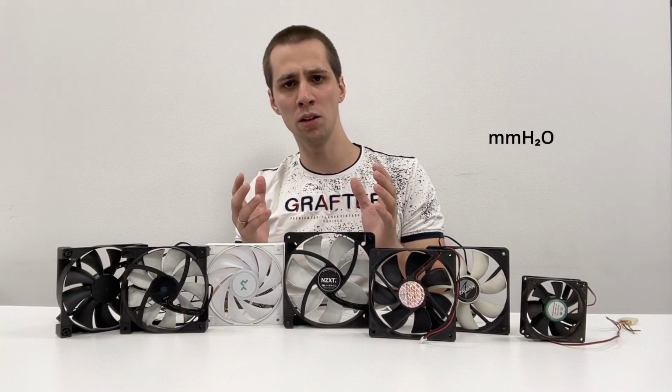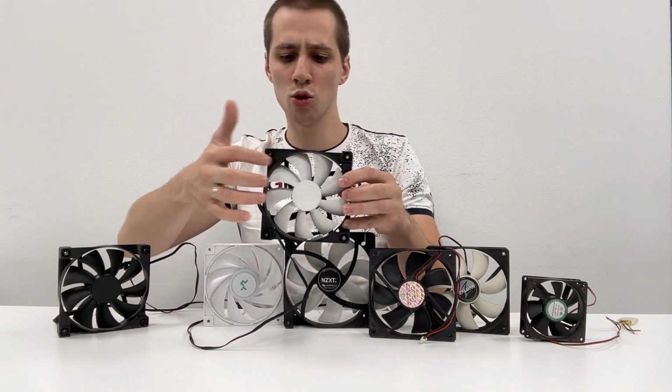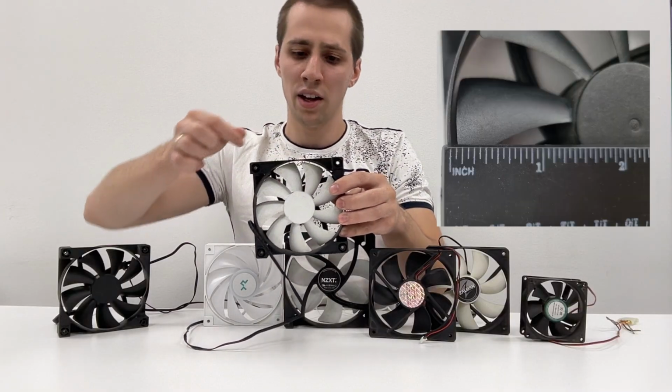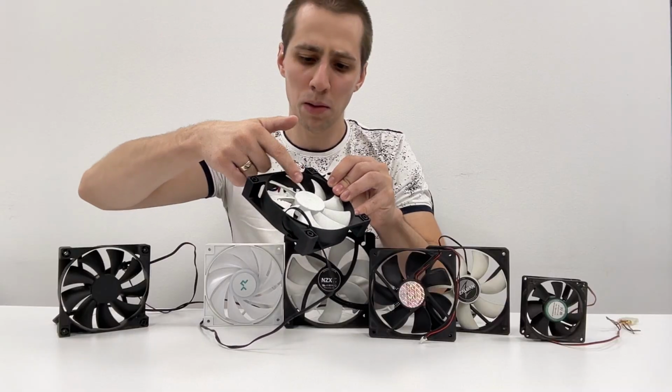Static pressure, the fan's ability to push air through obstructions like heatsink fins, dust filters, and meshes. It's measured in millimeters H2O. Fans optimized for higher static pressure usually have more blades, smaller gaps between each blade, tighter spacing between the frame and the blades, and a steeper blade angle.